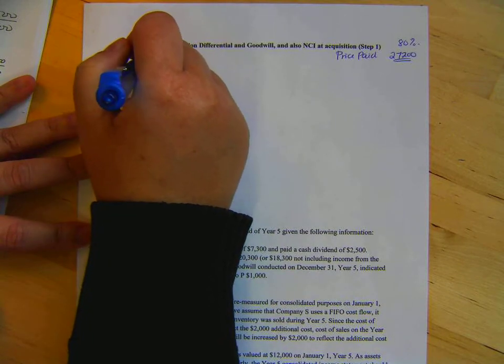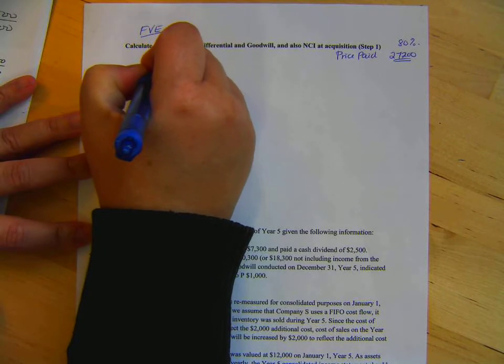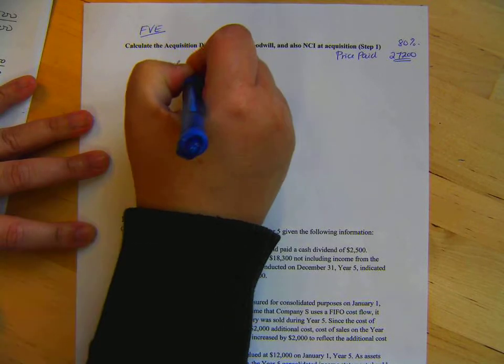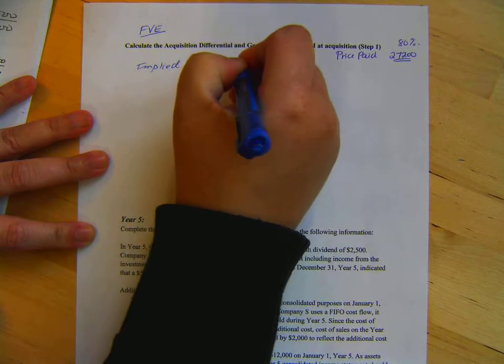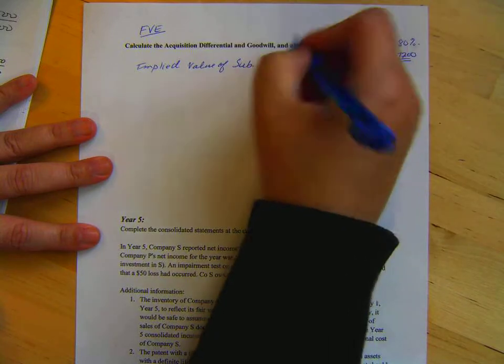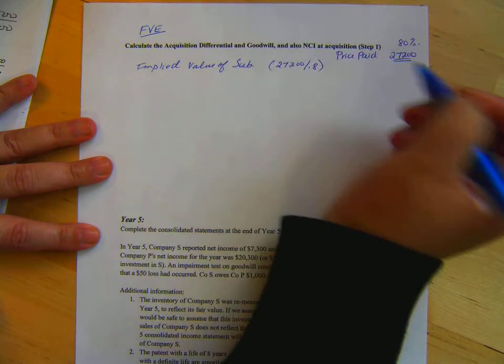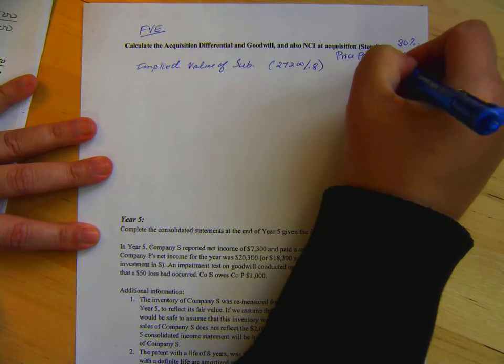Was there a separate share price given for NCI? No. So we use the implied value of sub. And how do I get that again? 27,200 divided by 0.8, which gives us 34,000.